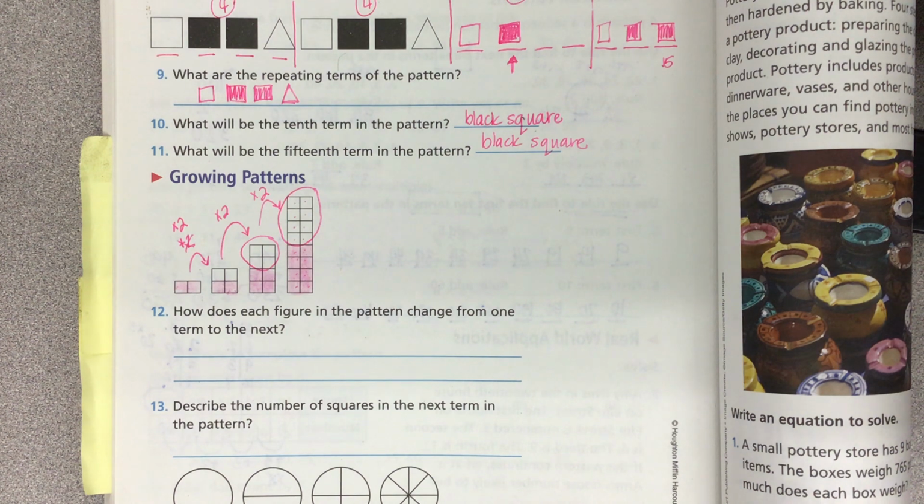I'll listen to you. It adds the previous squares on top.